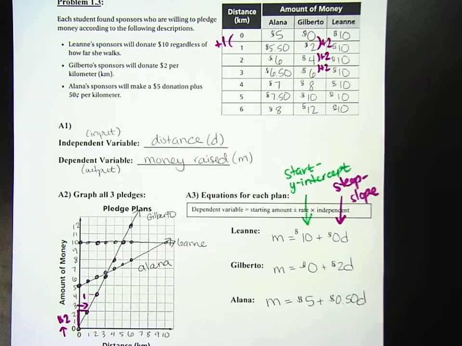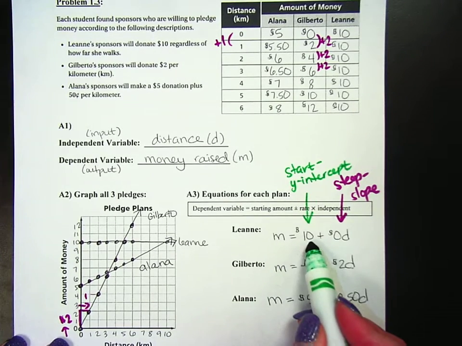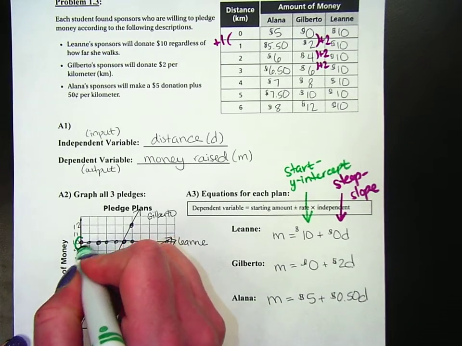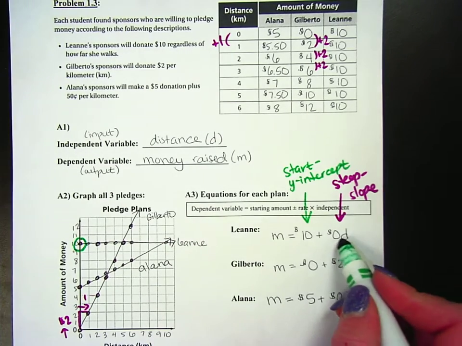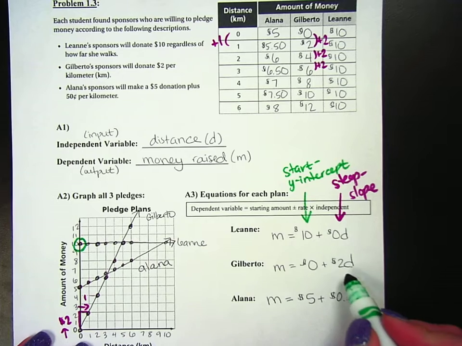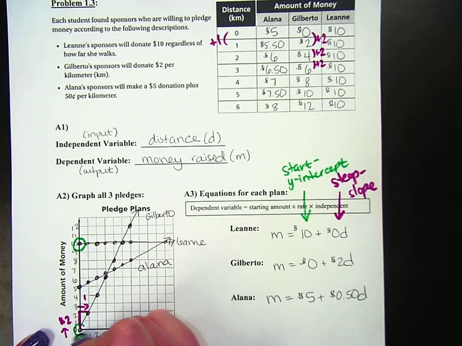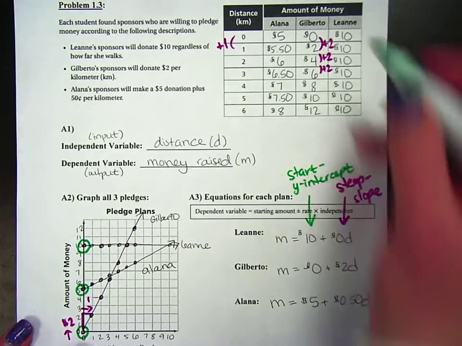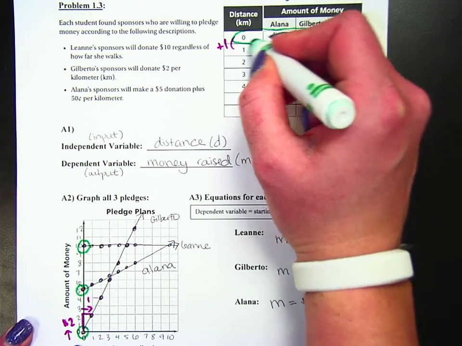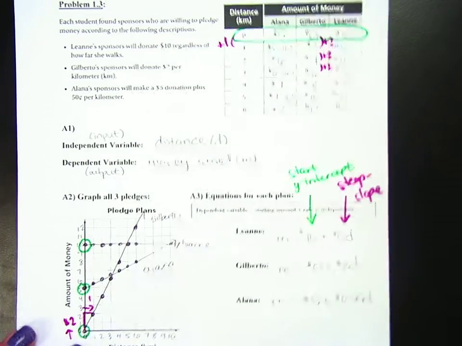Okay, so where I see that on the graph is Leanne, when she started, she was at 10. So regardless of anything I put in here, 0 times for distance, I'll get out 10. For Gilberto, 0 times 2 is just 0. He started at 0. And Elena started at 5. So in my table, it's that starting value of wherever I see something at 0.